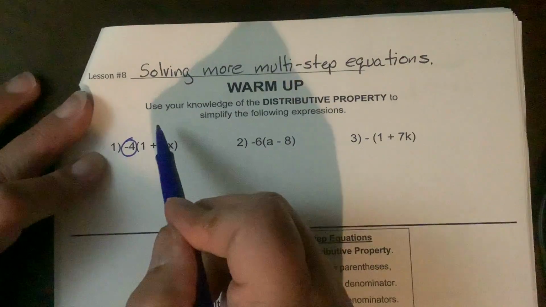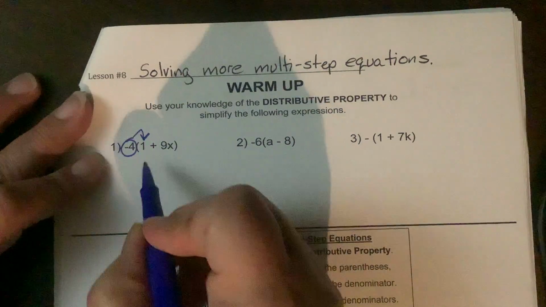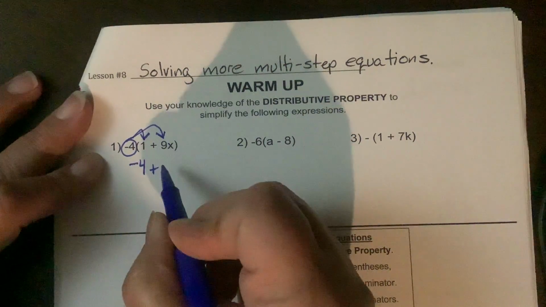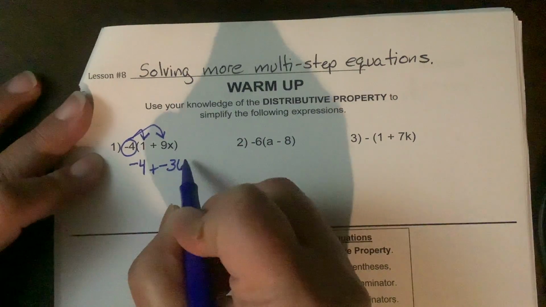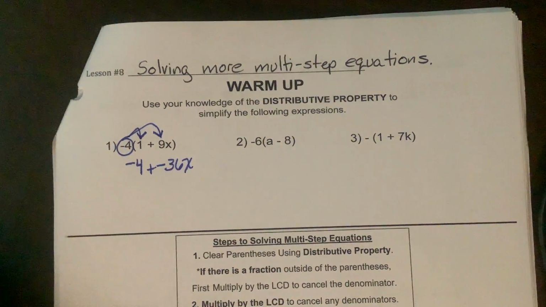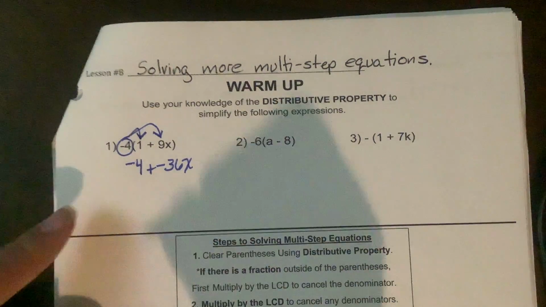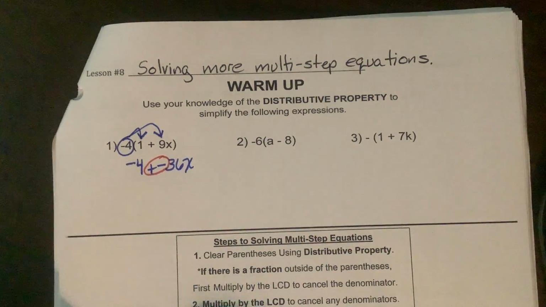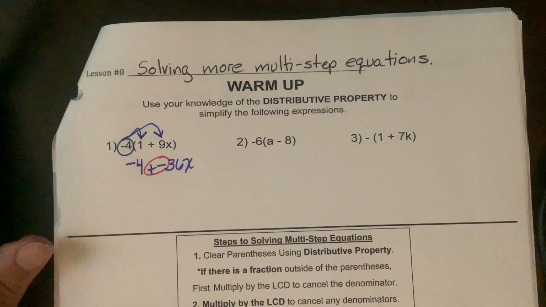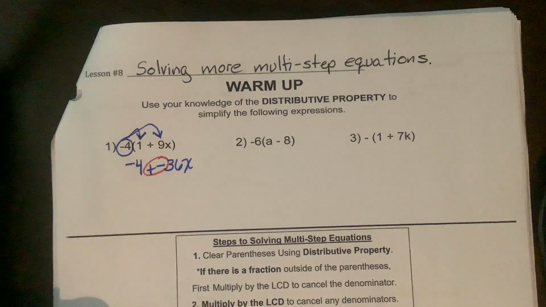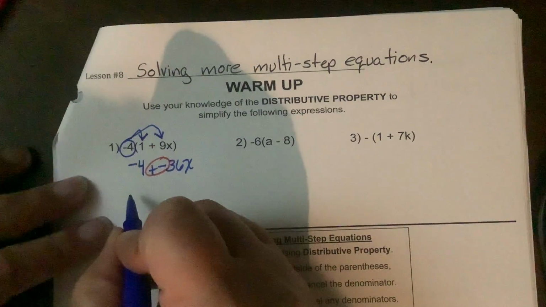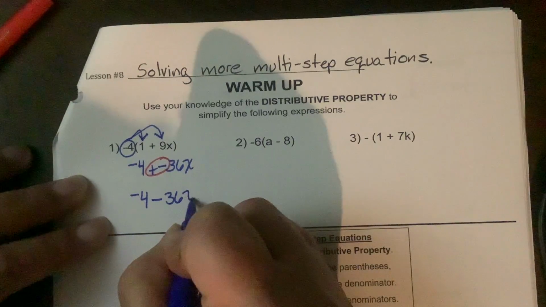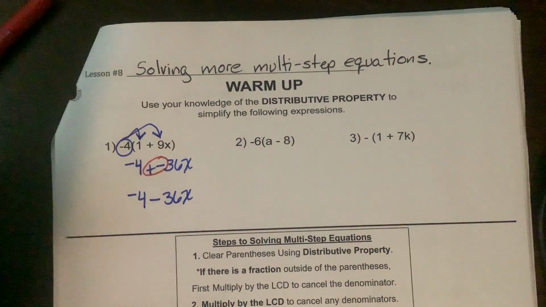Negative 4 times 1. Well, that's negative 4. Plus negative 4 times 9 is negative 36x. Wait a second. I have double signs here. I don't like double signs. Well, remember, we've talked about this before. Plus a negative is the same as subtraction. So you can just rewrite that as negative 4 minus 36x. Okay, not too bad so far.